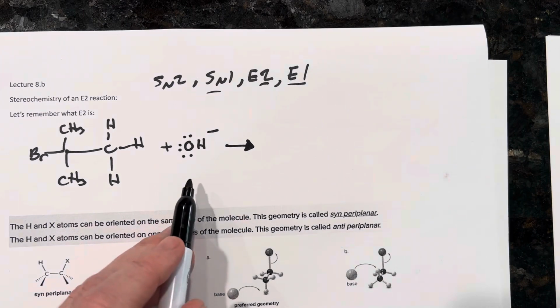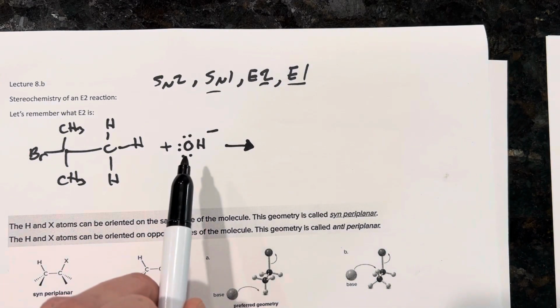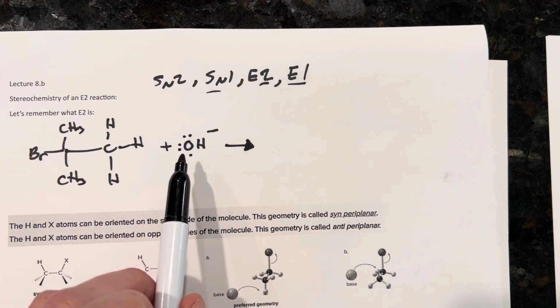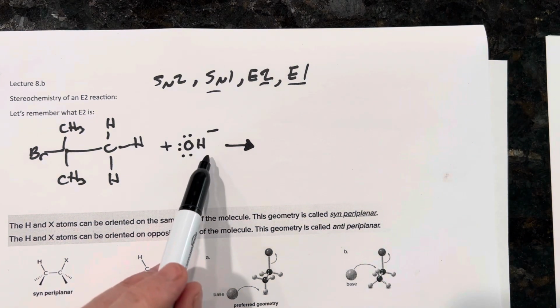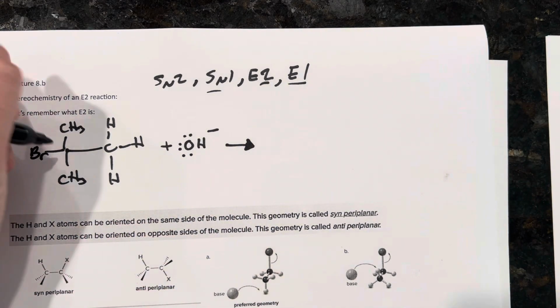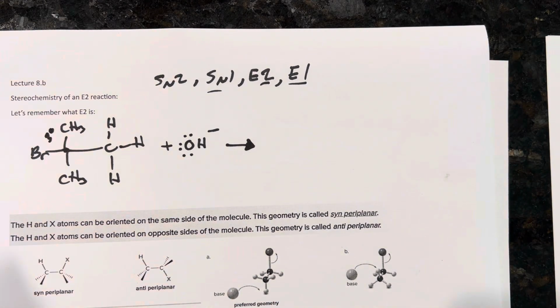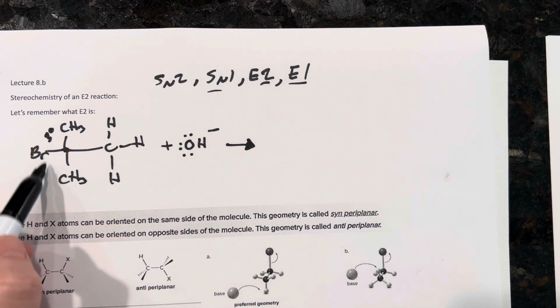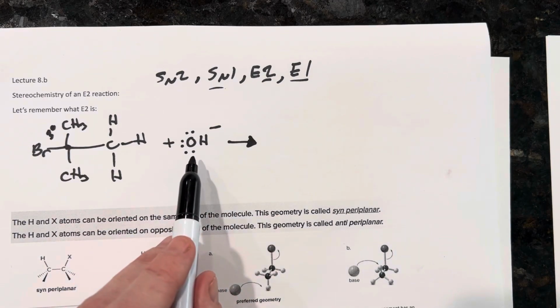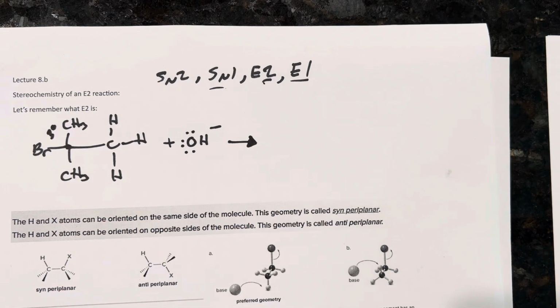Now, because this is a strong base, we already have an idea what might happen. You might want to say that we're going to see SN2 or E2, but keep in mind this thing right here is tertiary. So that's going to play a role later. This bromide is tertiary, so it actually wants to go via SN1, right? But we have a strong base, so that pretty much leaves only E2 as an option.